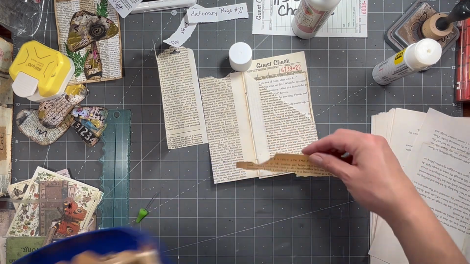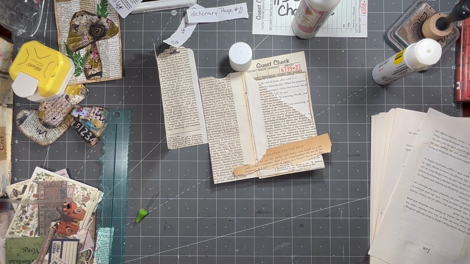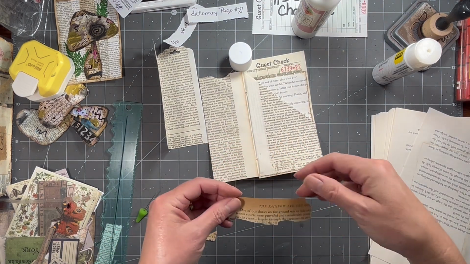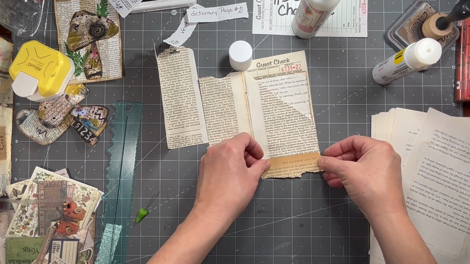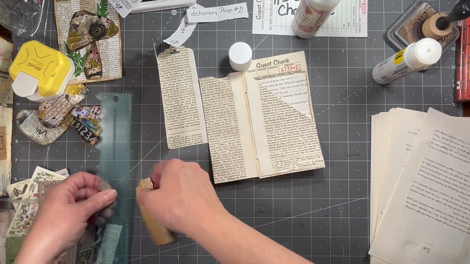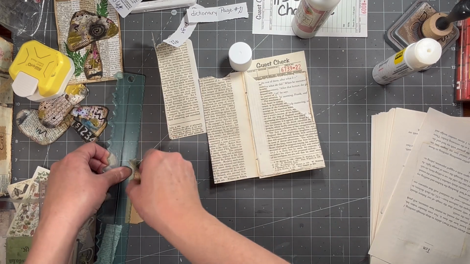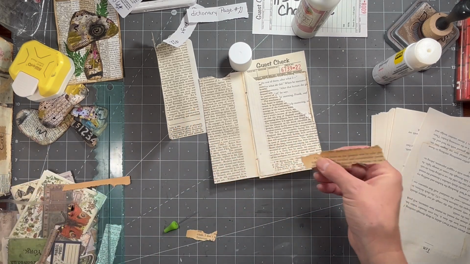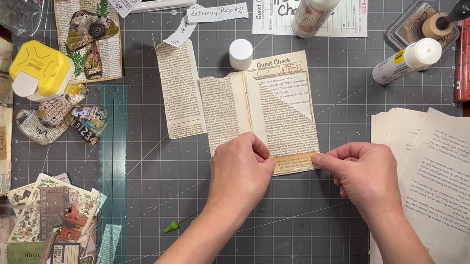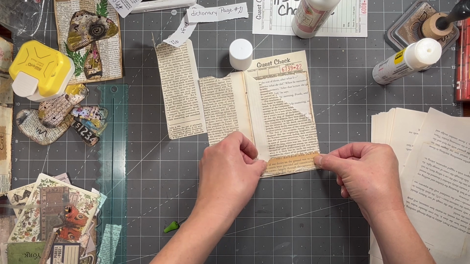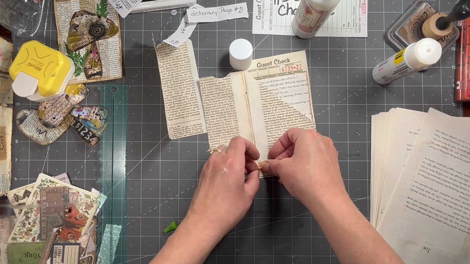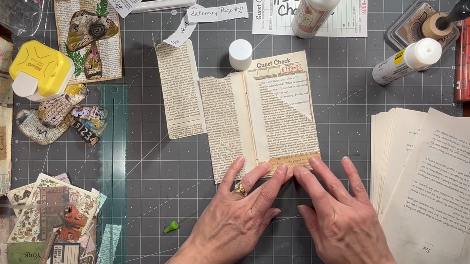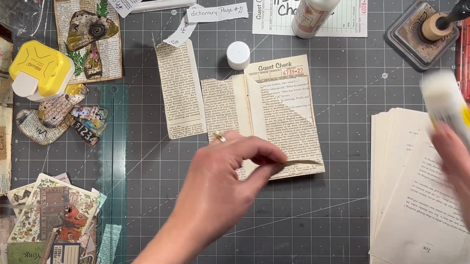Oh, here's some more book page. Let's tear this. Yikes. Maybe. It's not covering that up entirely, but I think it's fine.